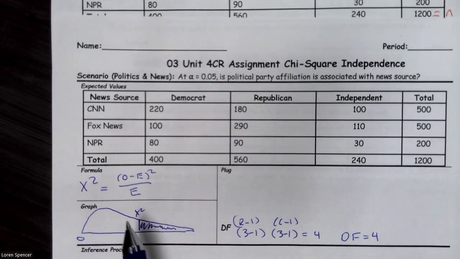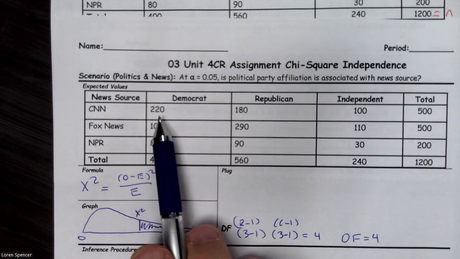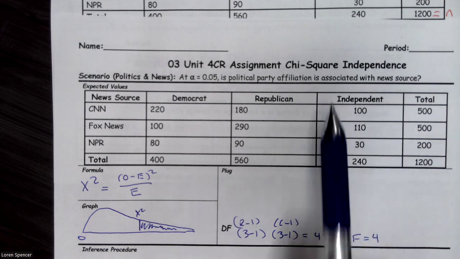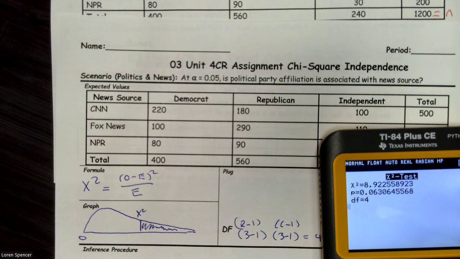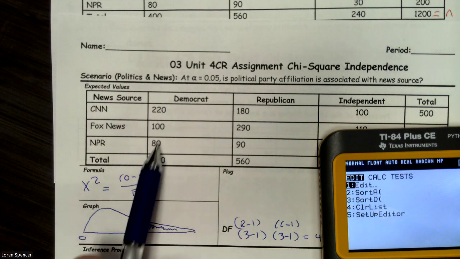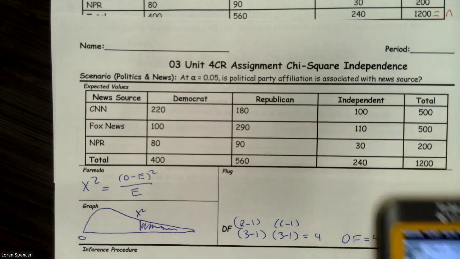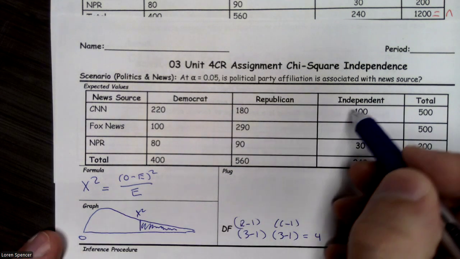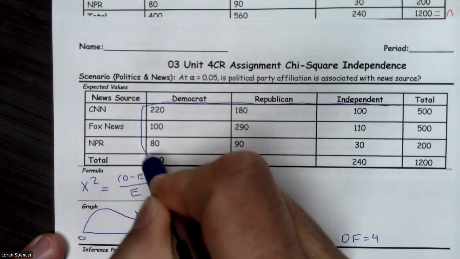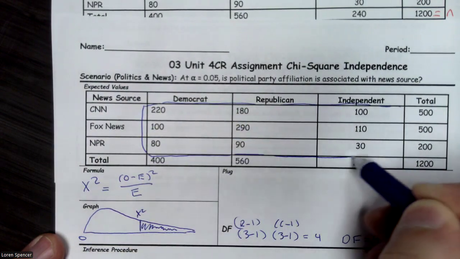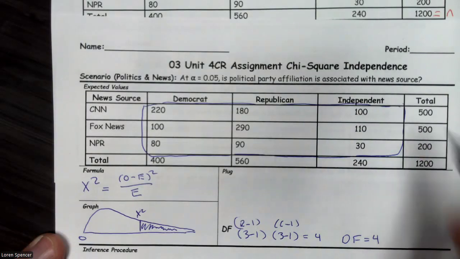All right. So we have almost everything we need, except we have our observed values, but we don't have our expected values. Now, please remember, you don't input the totals. You only put in the observed values, so the middle part of the table. So we're only going to input the part here that I'm circling in blue. All right. We don't put in the totals.